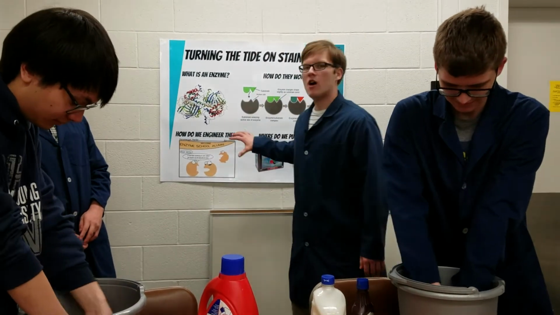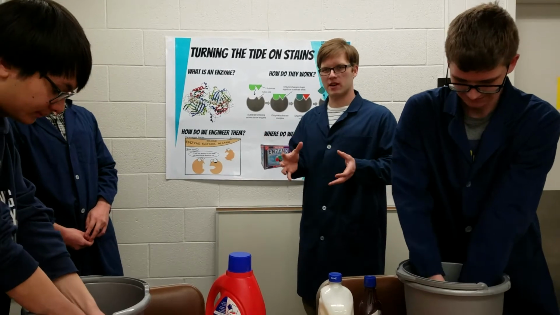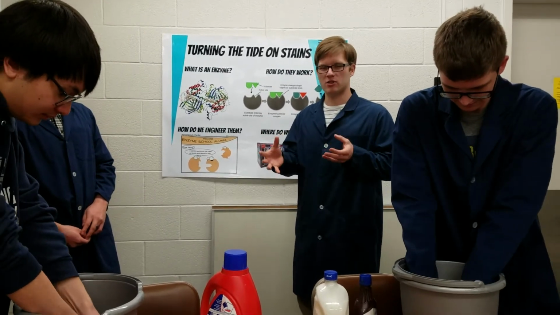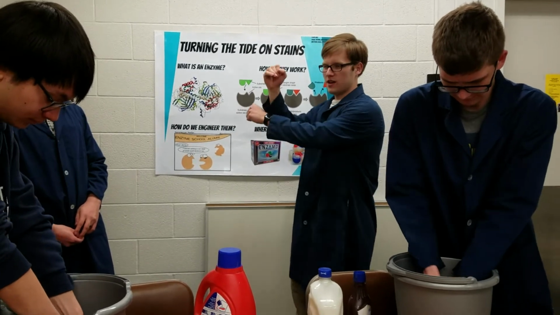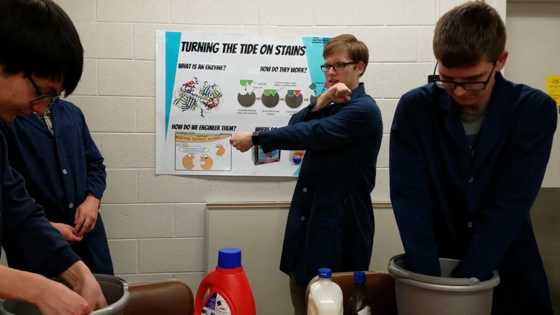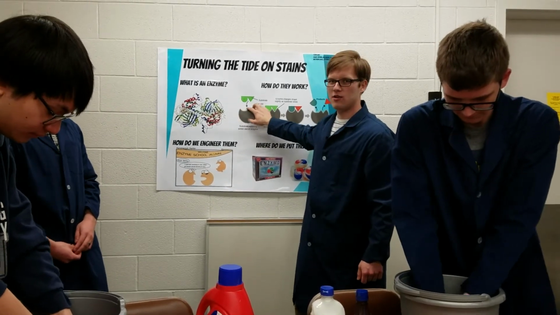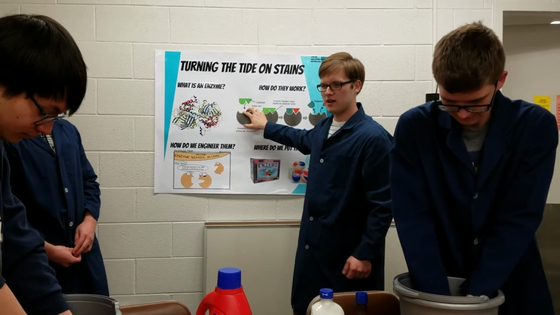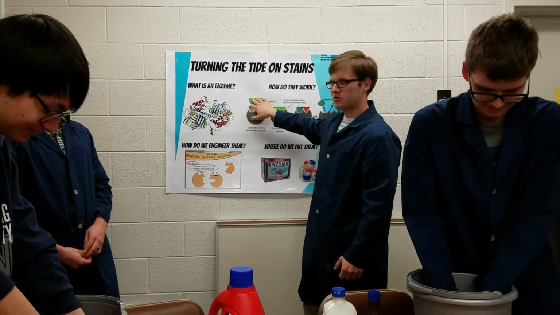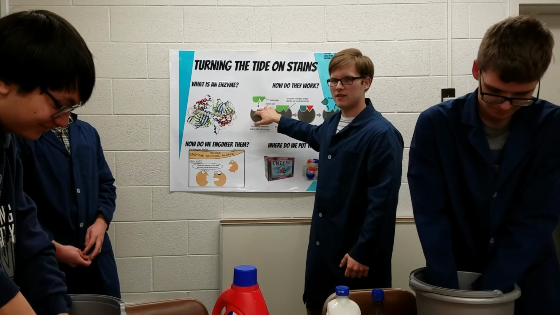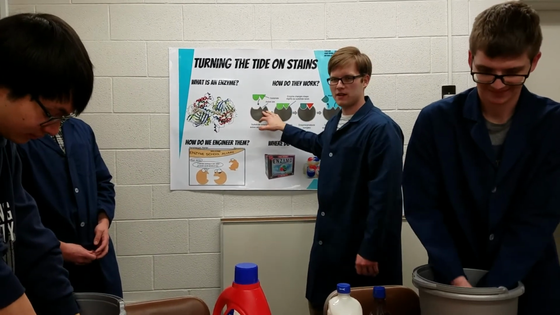For example, when we're engineering enzymes, we have to be careful what we put them in, because things like temperature or chemicals will cause the enzyme to go from this nice shape to twisting and bending in such a way that this active site can no longer fit the substrate. If this thing twisted and bent like this, the substrate wouldn't be able to fit in here, and the chemical reaction could no longer occur. This twisting and bending is called denaturing.